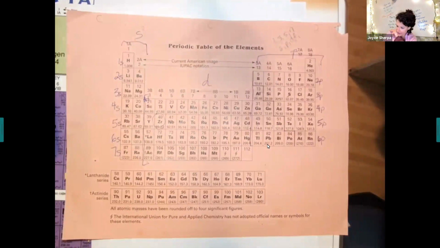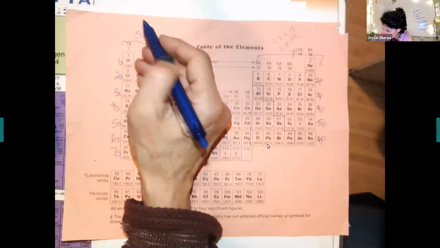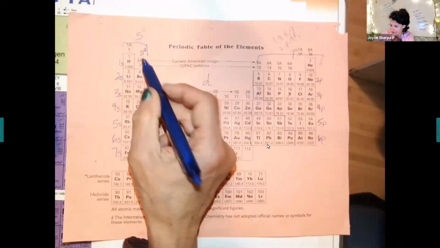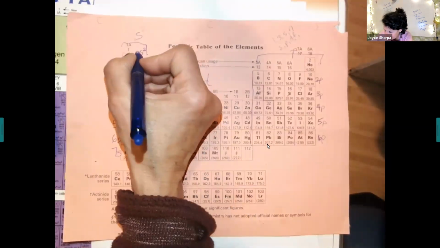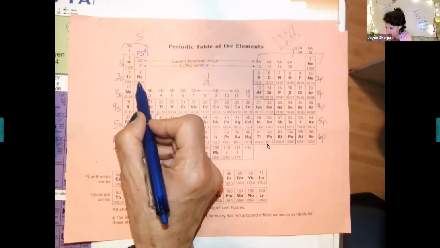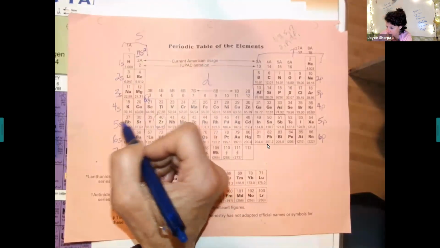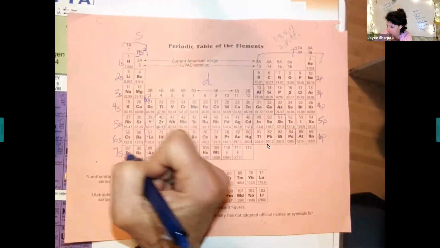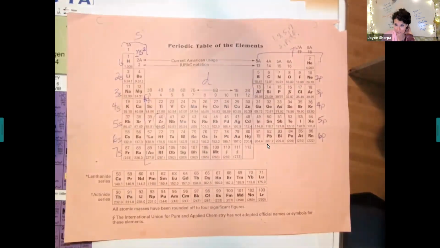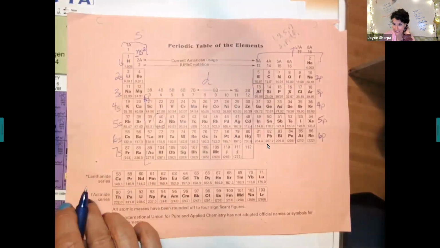They're always going to have 2 electrons in the S's. So we say NS2. The N number could be 2s2, 3s2, 4s2, 5s2, 6s2, 7s2. With the 1As, we would say NS1. So it's just a generic way of saying it.